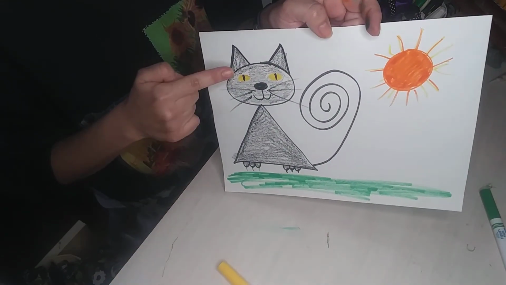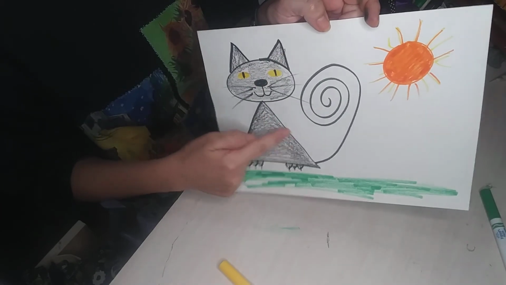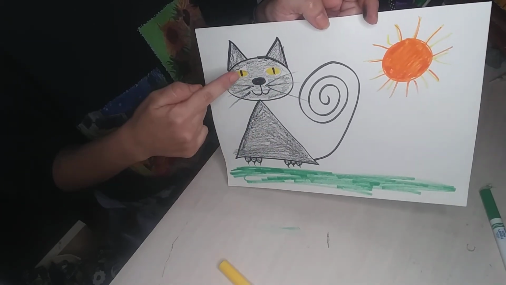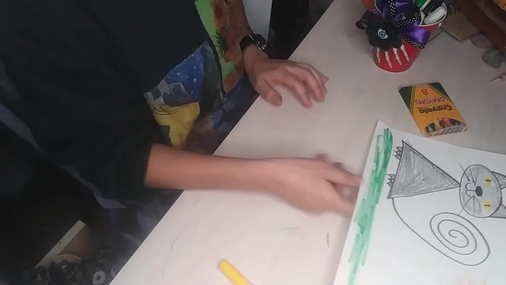There's my kitty with an oval shape and triangle eyes and a triangle body with an oval nose and oval eyes and a circle sun. Now you try it and let me know how it goes.